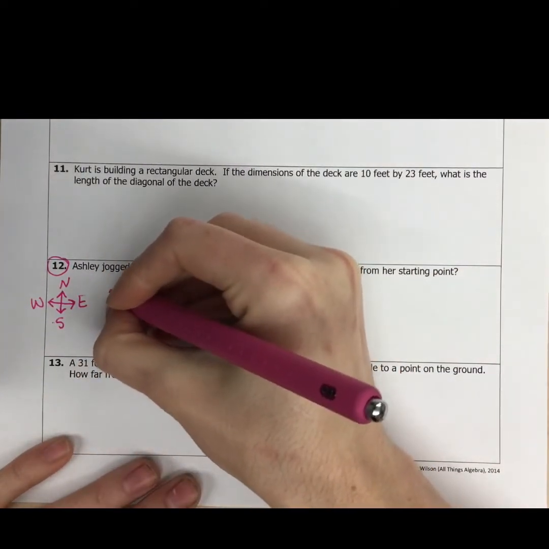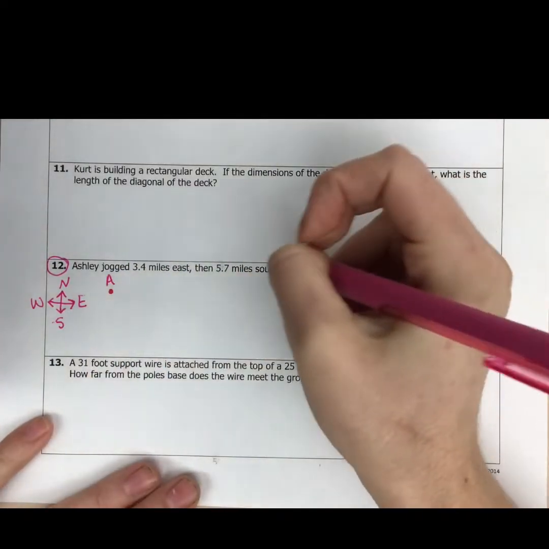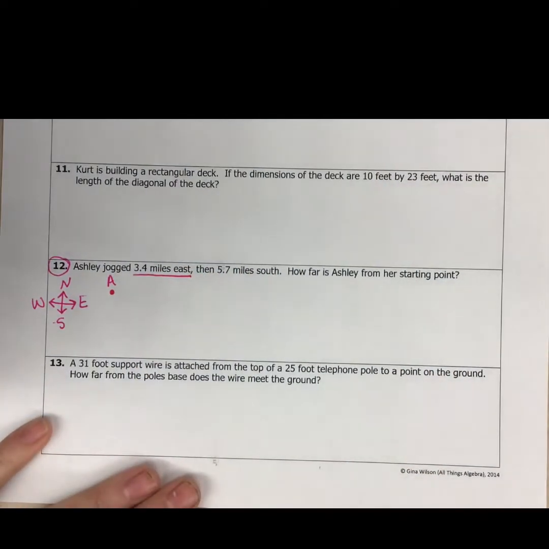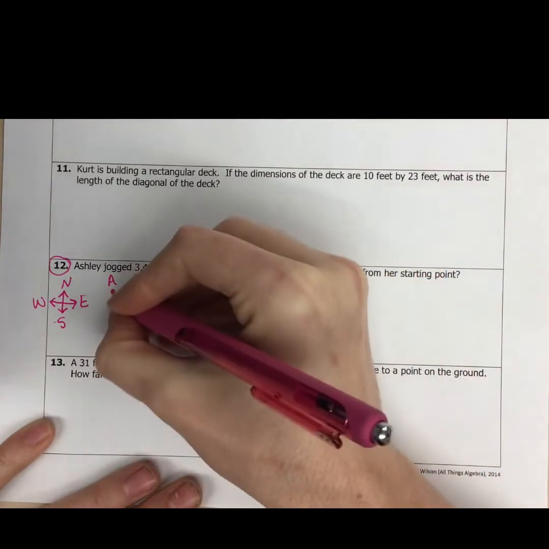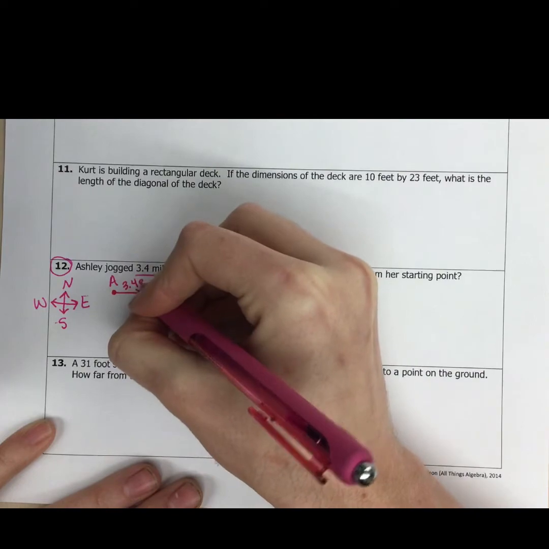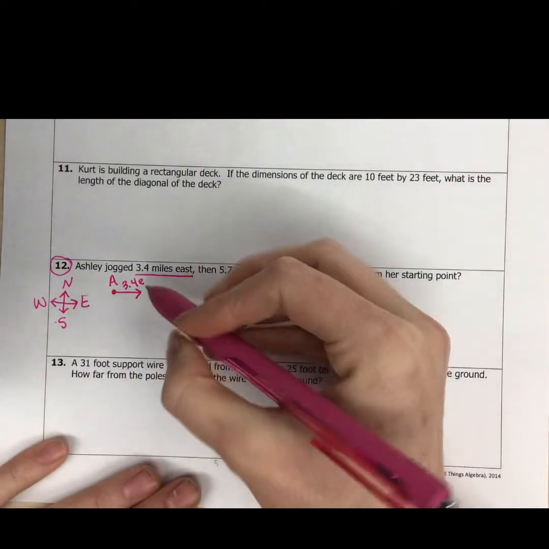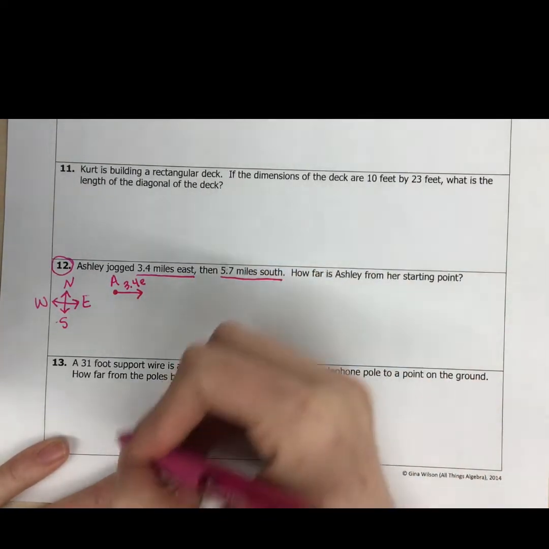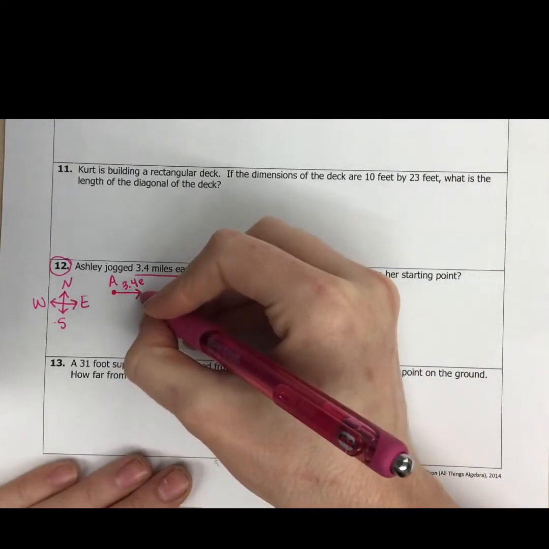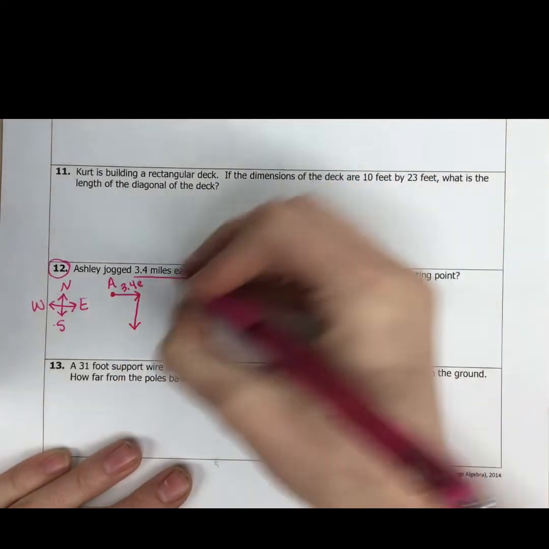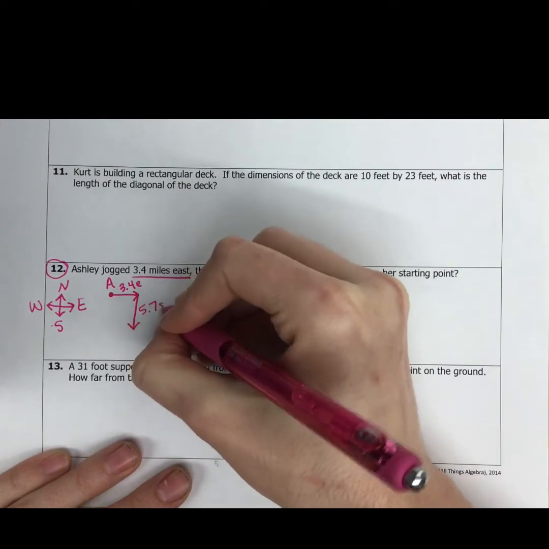Well, let's have our starting point. This is where Ashley started, so I'll put a little A there for Ashley. And we know that she traveled 3.4 miles east. Well, east is to the right on our paper, so we'll say a little arrow here with 3.4 east. Then after she went 3.4 miles east, she went 5.7 miles south. So instead of going any more left or right, we know south was down. So we'll say that she went 5.7 south.